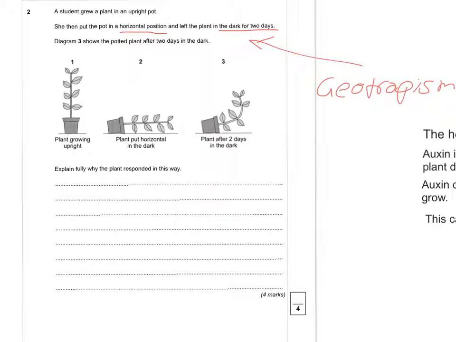So, if you look at the number of marks available for this question, it's a 4-marker. Therefore, that means that we need to mention 4 key points in order to get maximum marks. Now, the first thing that you need to be thinking about here, if it's talking about plants and it's anything to do with plant growth, then that involves a hormone called auxin. So, you need to mention that the hormone auxin controls plant growth.